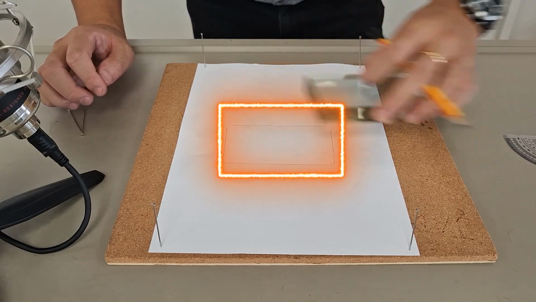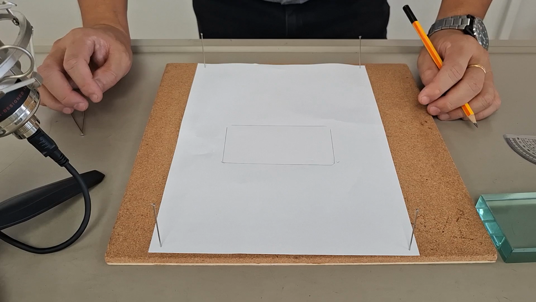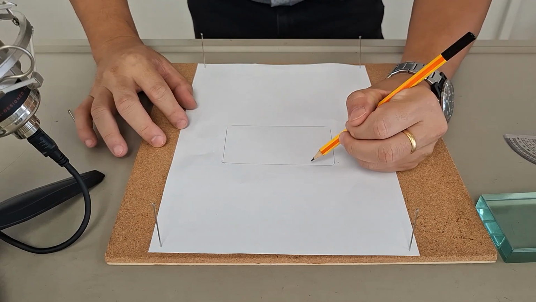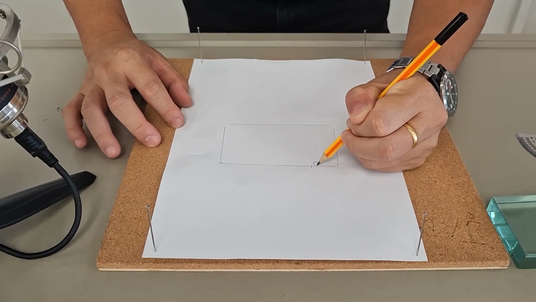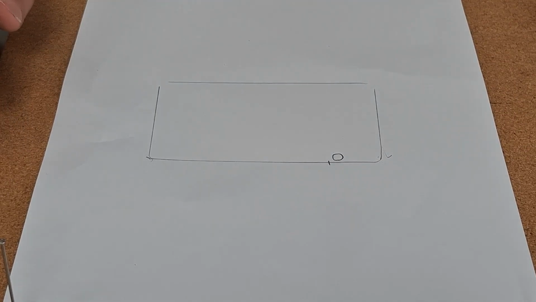The next thing I will do is to identify the point of incidence of the incident ray based on the question. For example, for this case here, I will put the point of incidence on the left side of the glass block. Let's say I mark it with a letter O. This will represent the point of incidence of the ray.